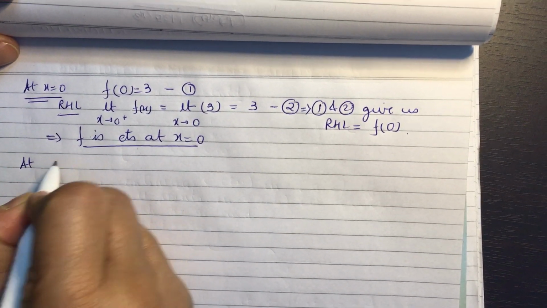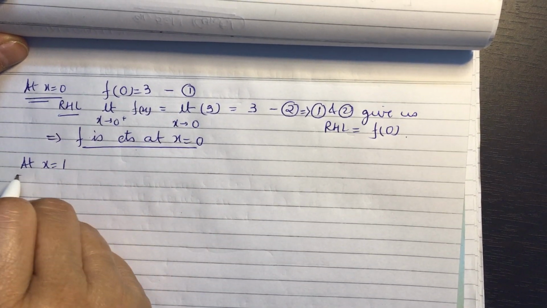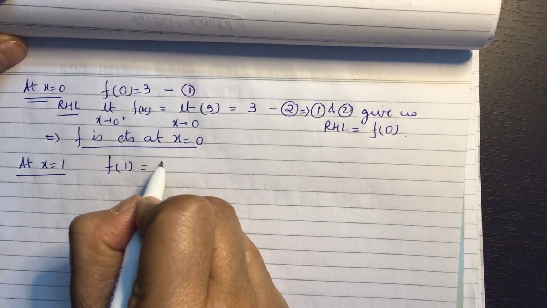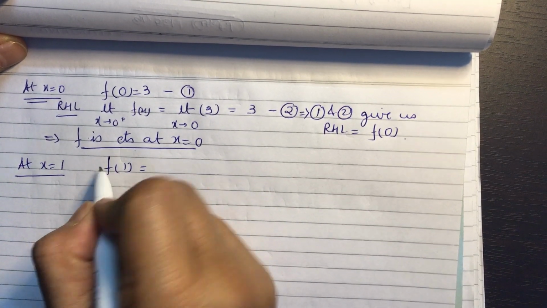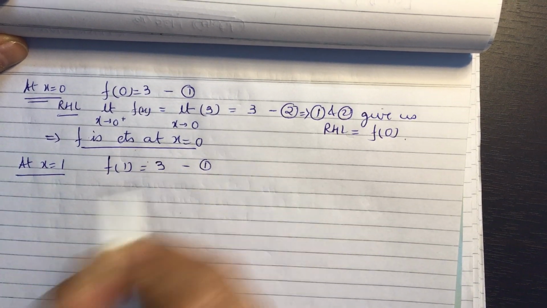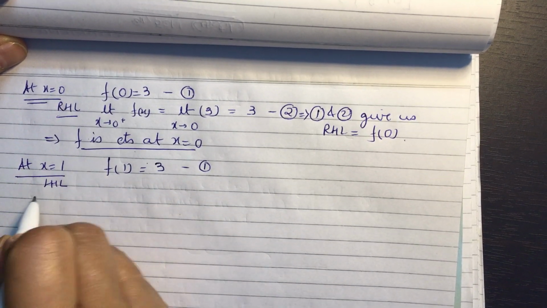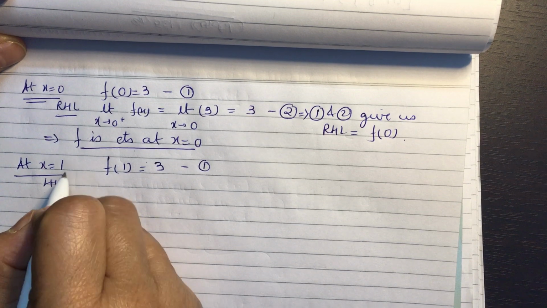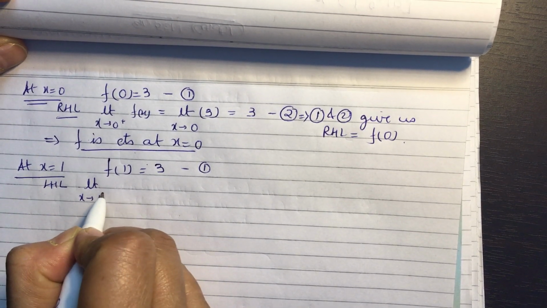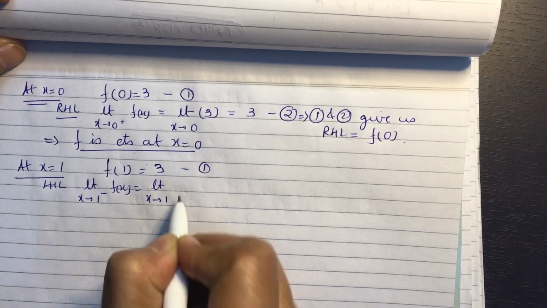Next we check at x equal to 1. So f of 1 is equal to 3 by definition. Let's call it equation number 1. Now here we can check both the right hand limit and the left hand limit. So let's first do the left hand limit. Limit x tending to 1 minus f(x) equal to limit x tending to 1.